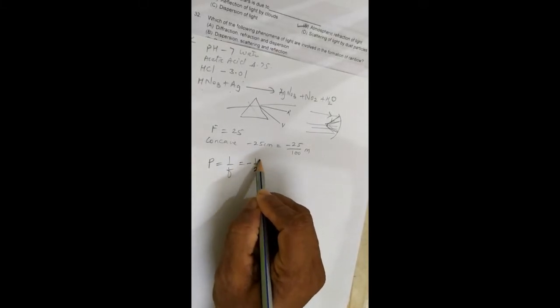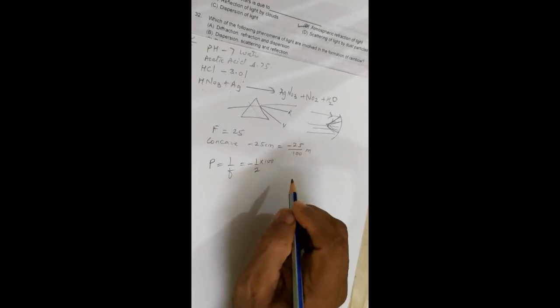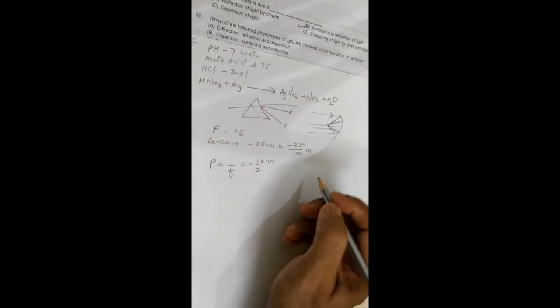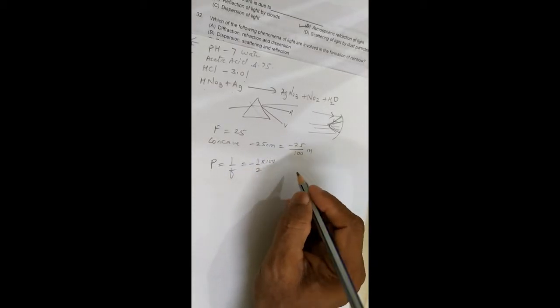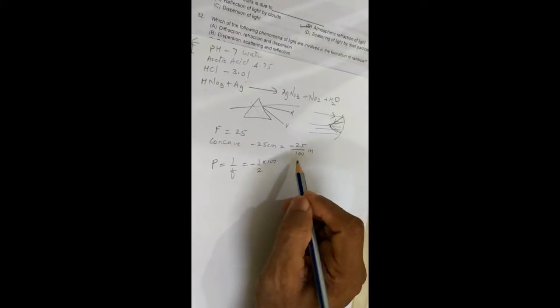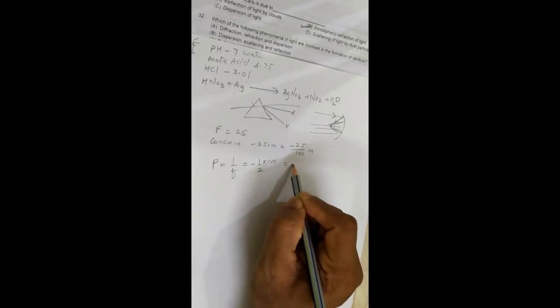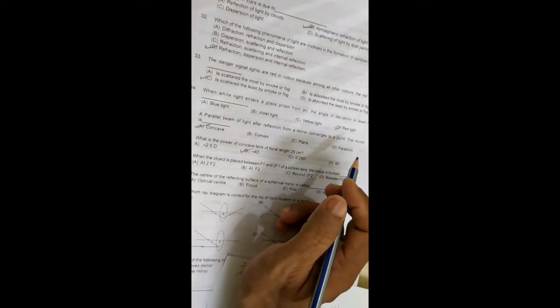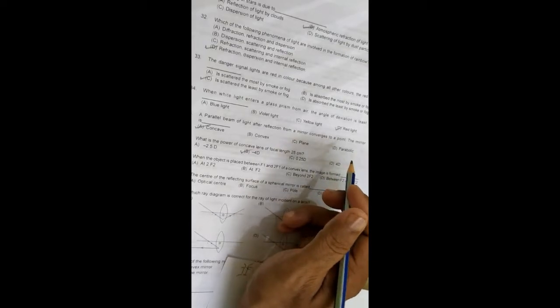Minus 1 upon 25 into 100, so it is minus 100 upon 25, so it is minus 4 diopter. So the answer is minus 4 diopter.